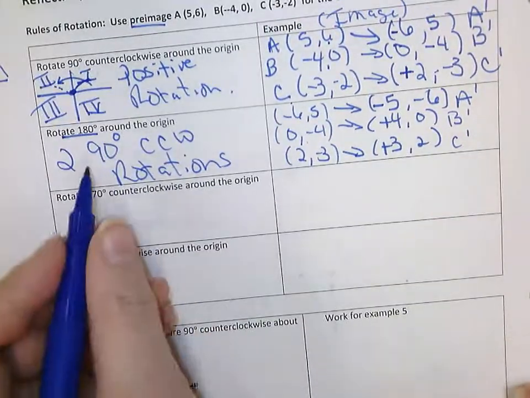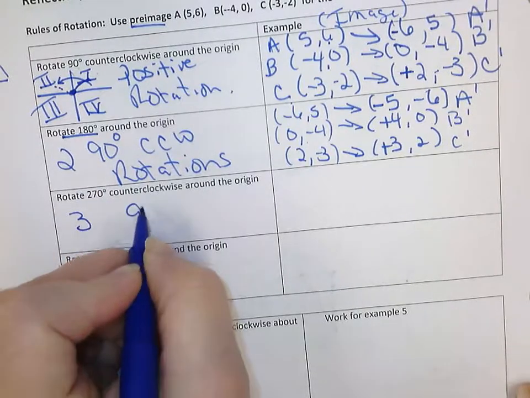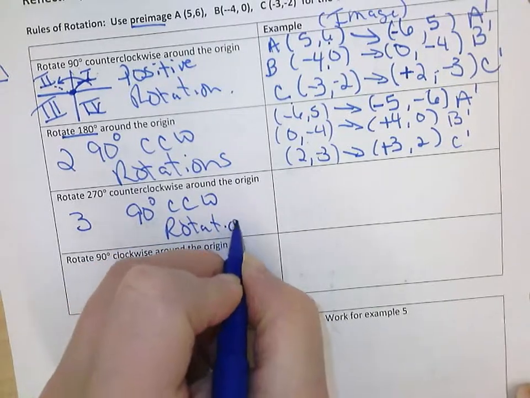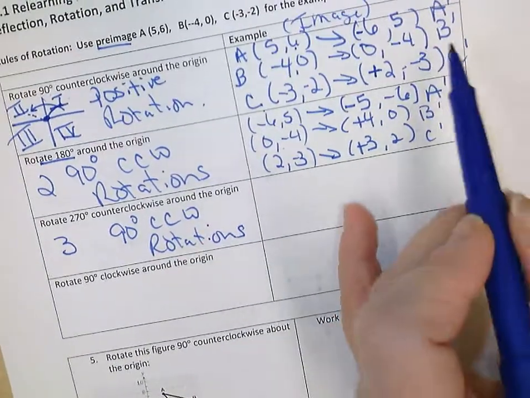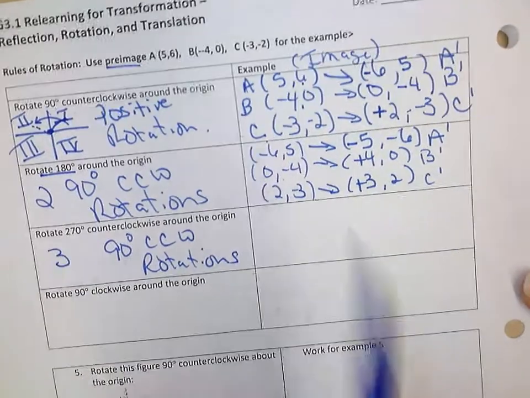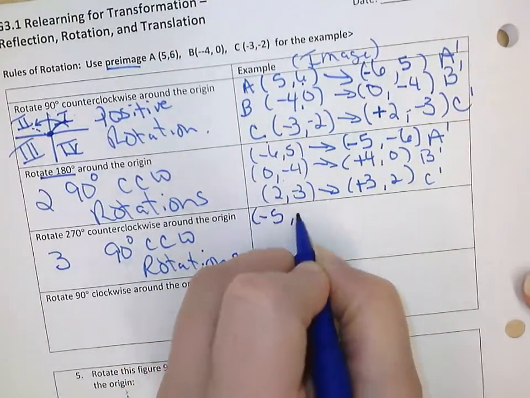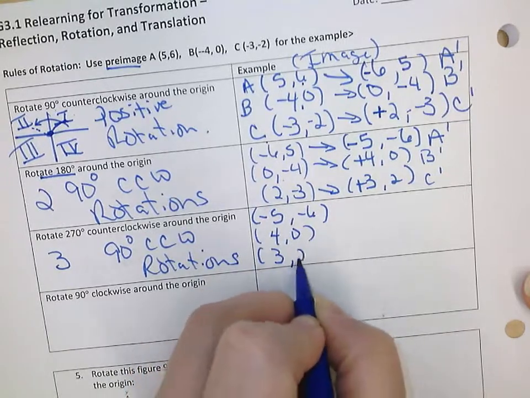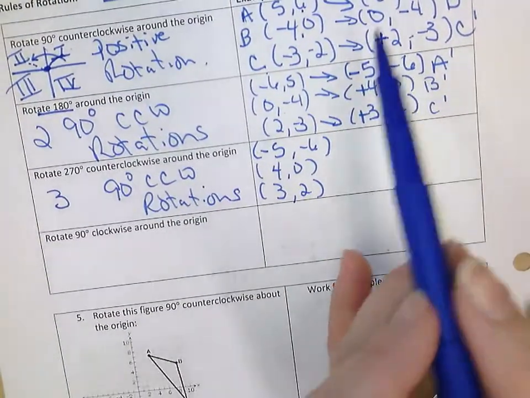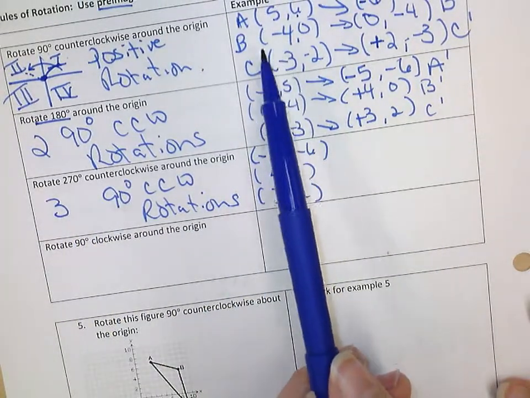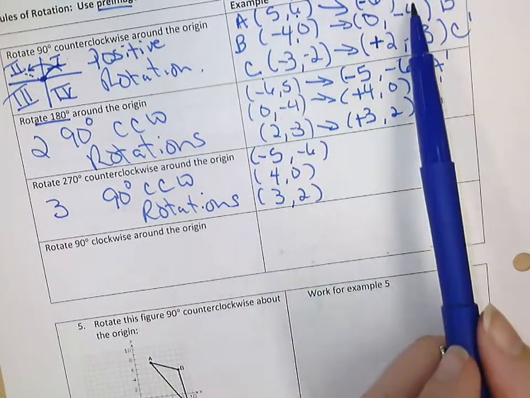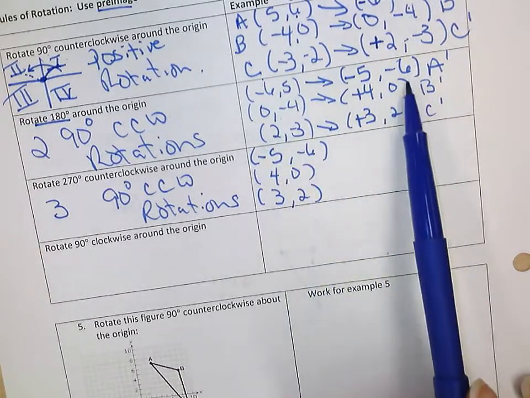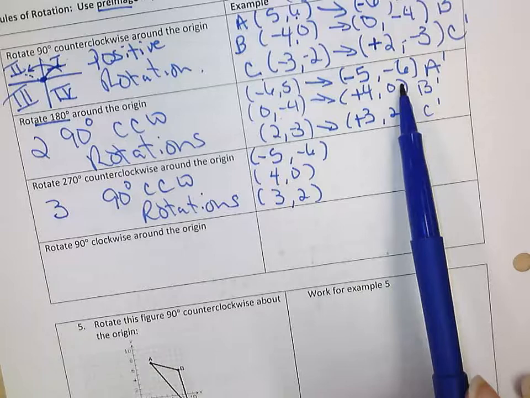270 degrees counterclockwise. This is 3 90-degree counterclockwise rotations. 3 of them. So we've done one here. We've done our second one here. We're going to take those points right here, and we're going to write those in here. So as we were doing our work, we would show on our paper that this is our original. Here's our first time for 90 degrees using that. Here's our second time for 180 now.